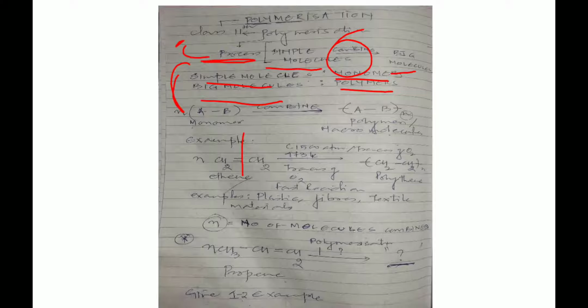For example, if we take n number of monomers, where AB is the monomer, when these combine, it forms the polymer, that is (AB)n. Here n refers to the number of monomers that are combined.